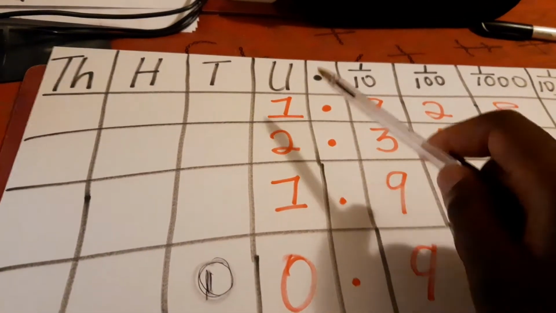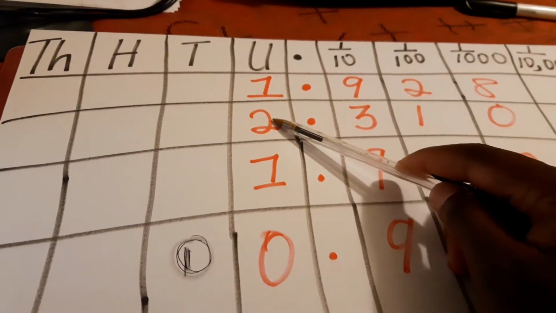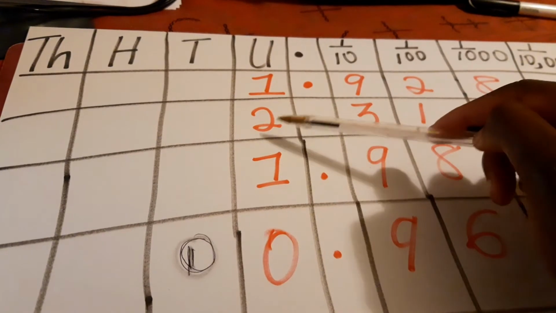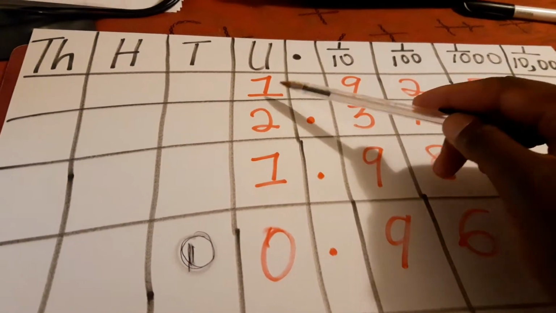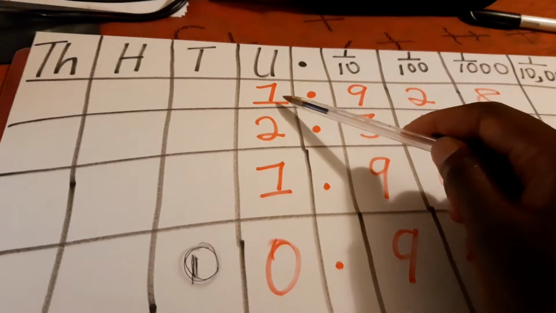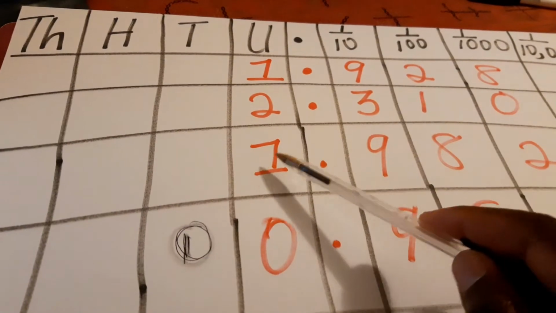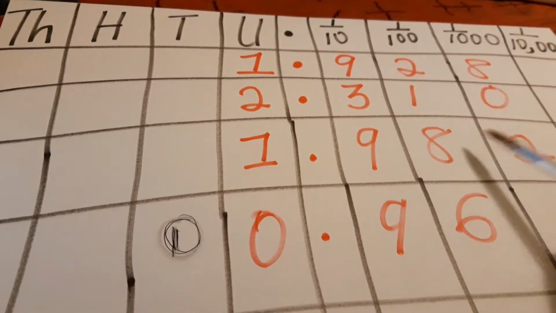We have 1 here, we have 2 here, we have 1 here. So what we can do is just ignore the 2 for now, because we know that 1 is less than 2, and focus on these two number 1 digits, and then we can come back to this one. So the first one says 1.928, and then the other one says 1.982.